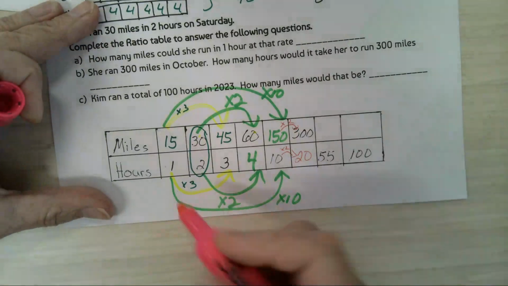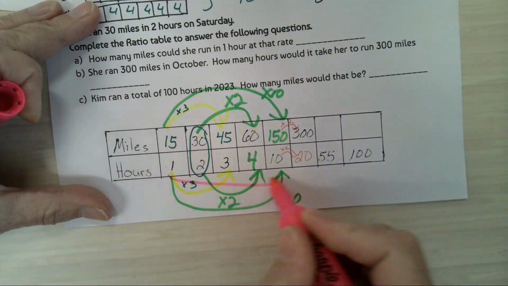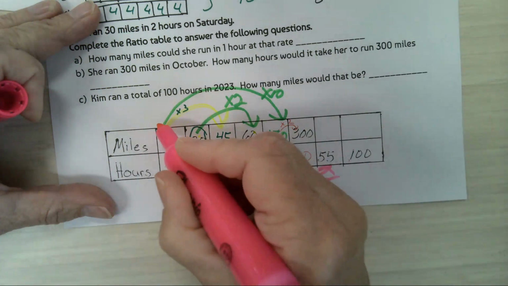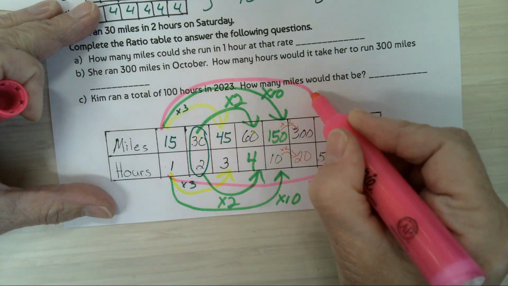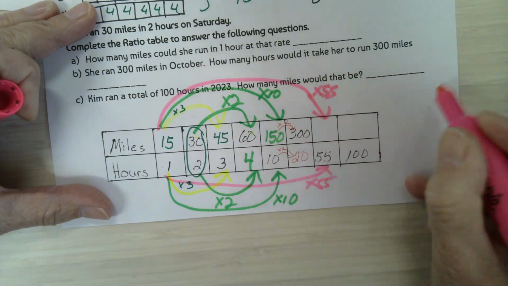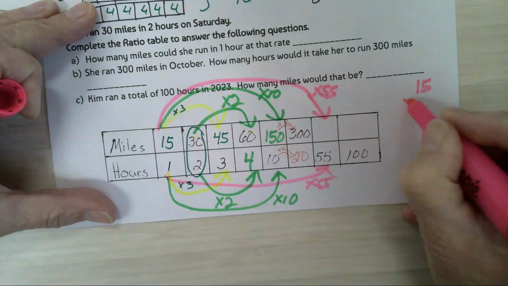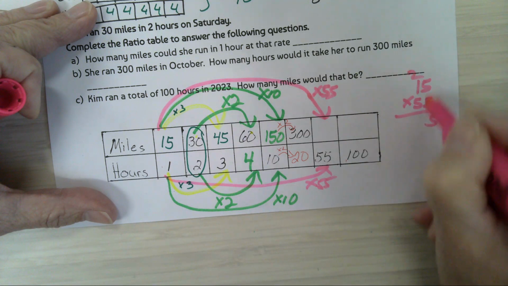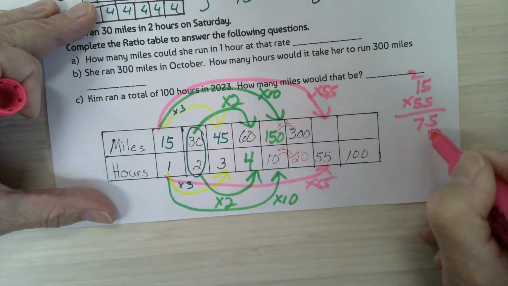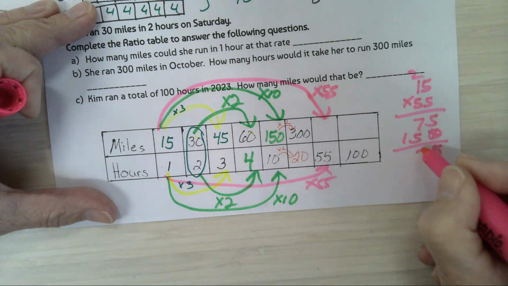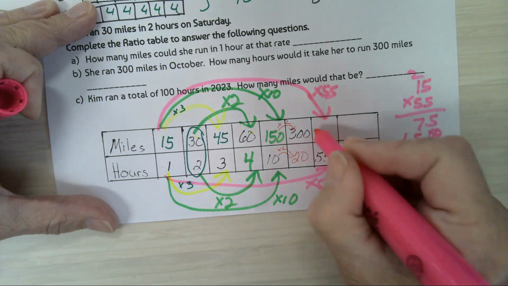Okay, I'm running out of space here. 1 times 55 is 55. So to get this answer here, I take 15 times 55. That will give me the answer 225. Is that what you got?